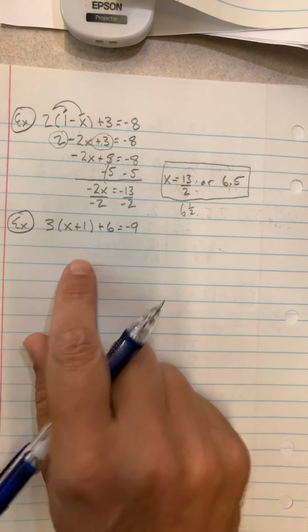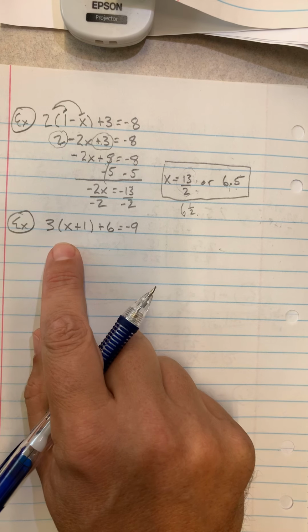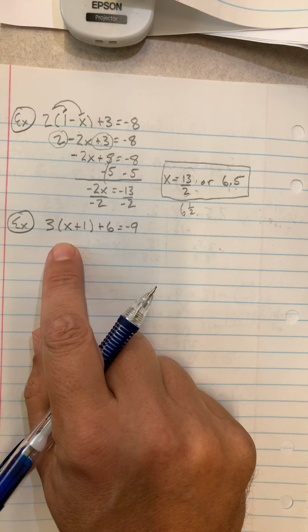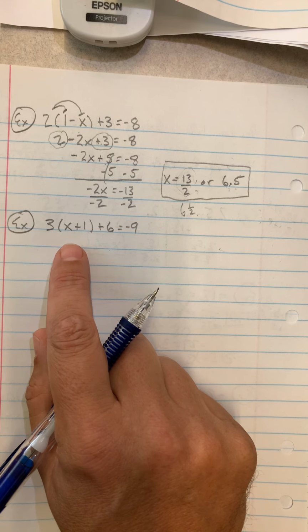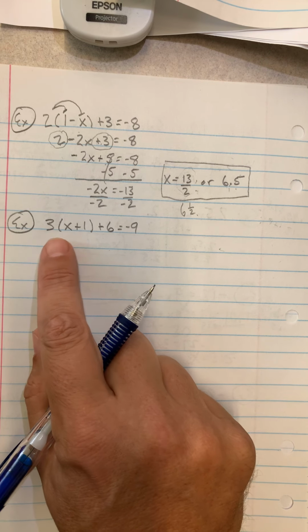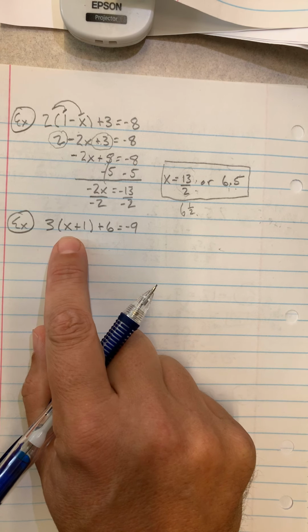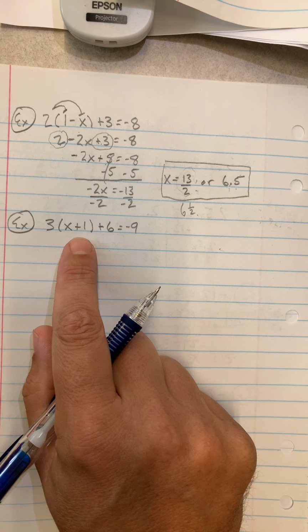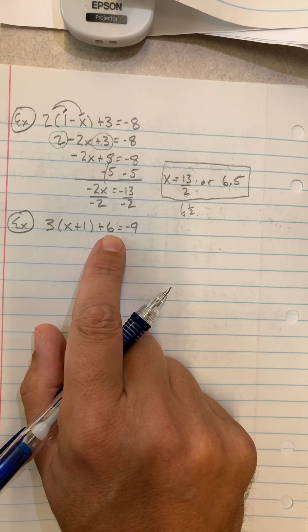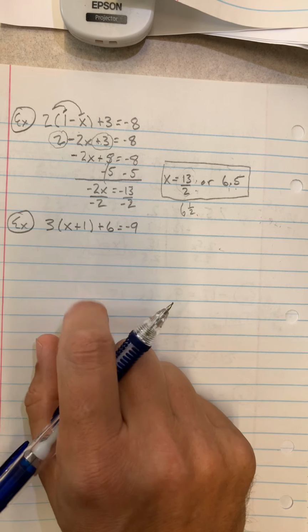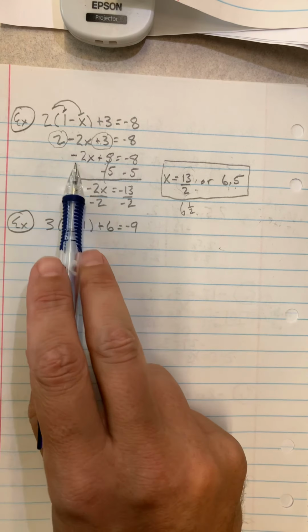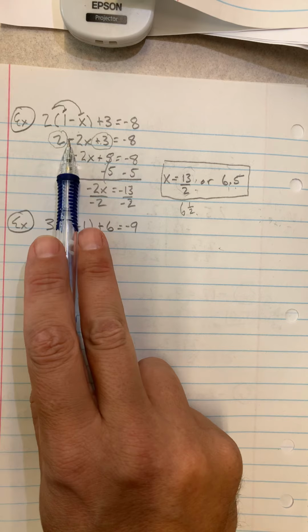Here we go. This one I'm just going to attack a little bit different to show you that there is no exact way to do these. I could absolutely distribute first this 3 to this x plus 1, and then I could combine. I can see that I'm going to have to combine some like terms, and then I could solve for x. Here I distributed first and then combine like terms.